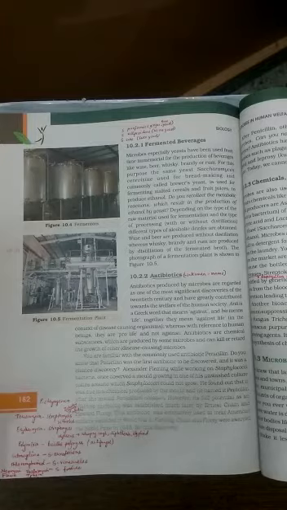So these are the fermenters which I was talking about even in the last class, on page number 182 of your NCERT. Fermenters, or big stainless steel containers, which are also called bioreactors, are drawn. Now, these containers are pre-sterilized, so no microorganism or bad organism is there inside, and then there are systems to maintain the pH, the temperature, pressure, etc.